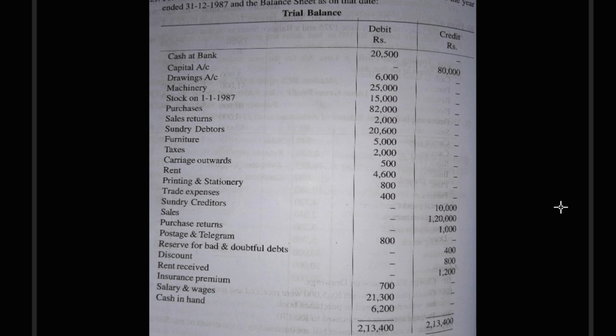Rent received. Again, it's an income for us. So, we will show it on the credit side of the profit and loss account. Then insurance premium, debit balance, which means it's an expense paid by us. So, it will come in the profit and loss account.